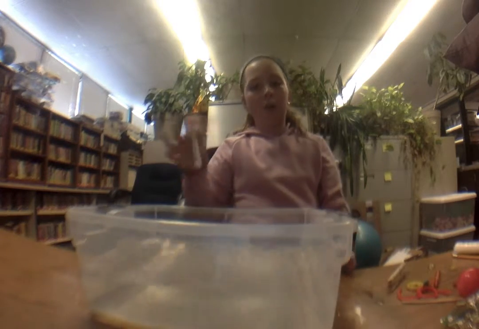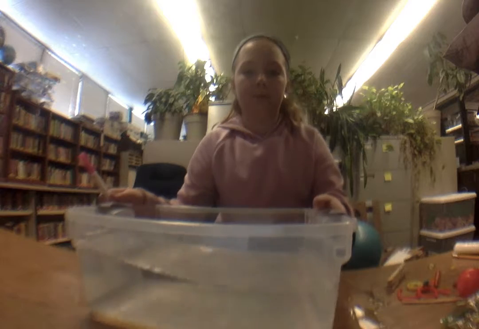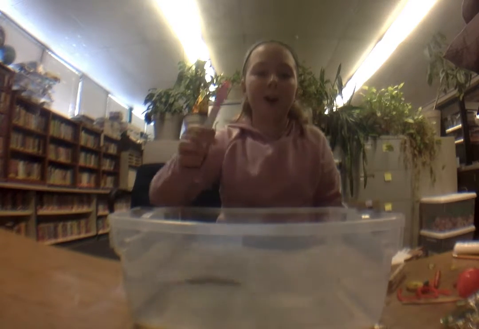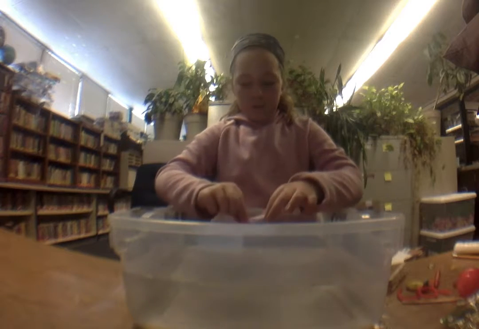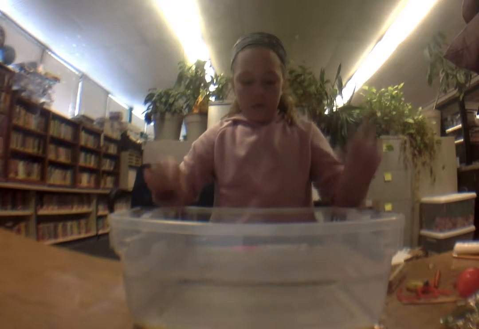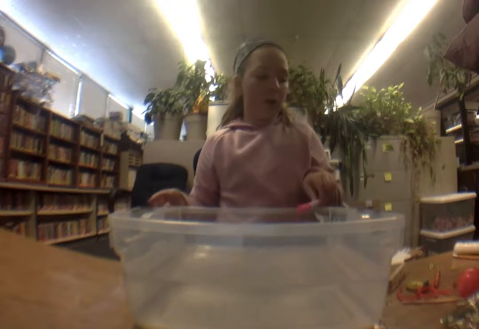Again, I think it will float because I wrote my hypothesis before I tested it. I think it will float because it's very light, like before. Sorry, my water's kind of going everywhere. It does have mass, but I think it will float. It does float. You can see it's on top of the water here.